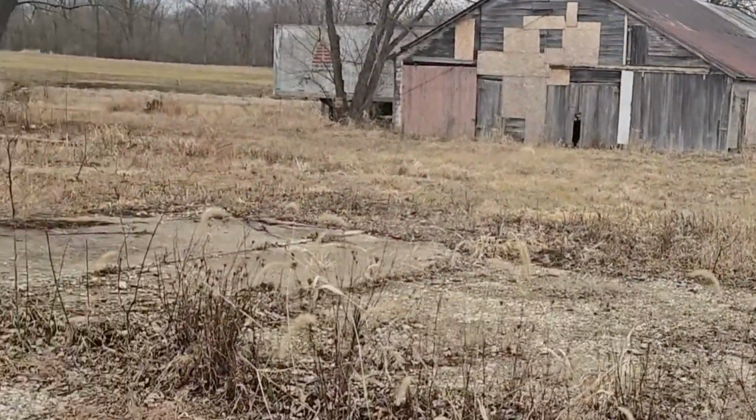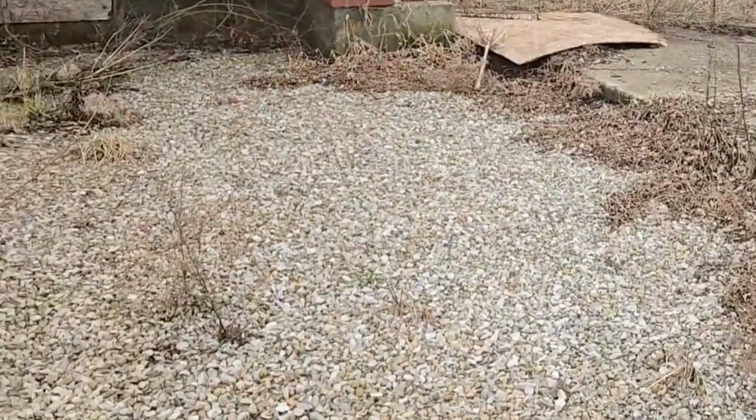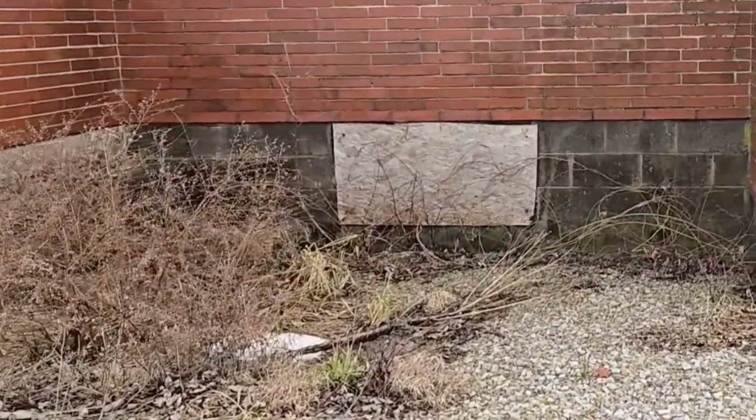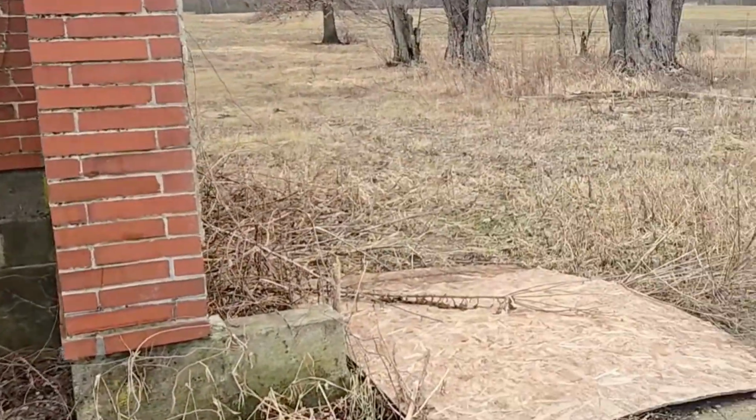Oh, what we got here? This might be it. I think we found another location. Ground is really soft.